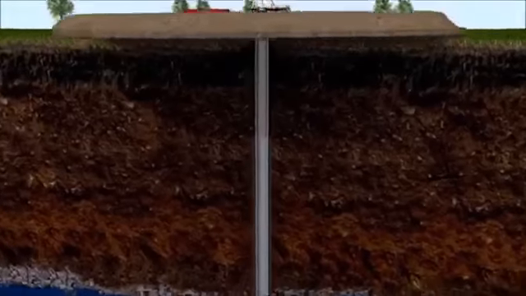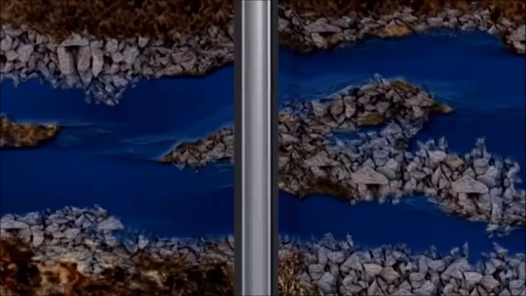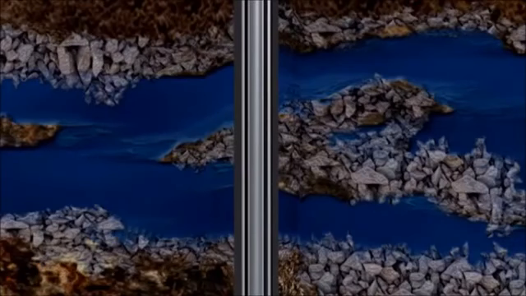In some cases, depending on the geology of the area and the depth of the well, additional casing sections may be run and, like surface casing, are then cemented in place to ensure no movement of fluids or gas between those layers and the groundwater sources.